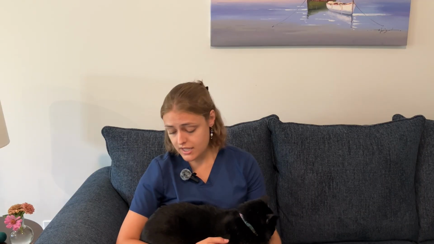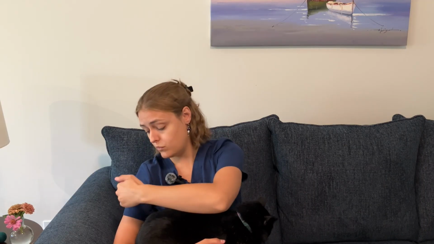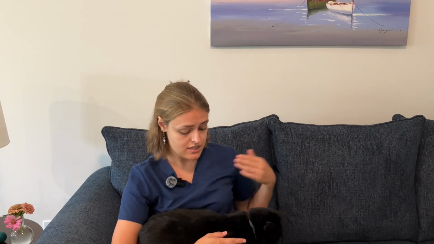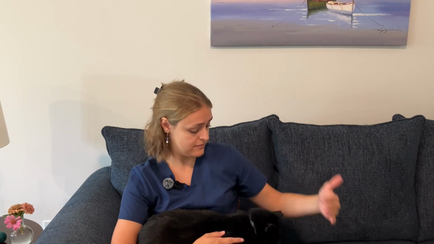You can use a pillow that you already have in your house, and you can support their bottom with your elbow instead of using your wrist, because if you can see, my wrist is in flexion. And if I have to hold that position for a while, that's going to start being irritating. So I can support the bottom with my elbow, and I can support the rest of their body with my wrist in a neutral position.